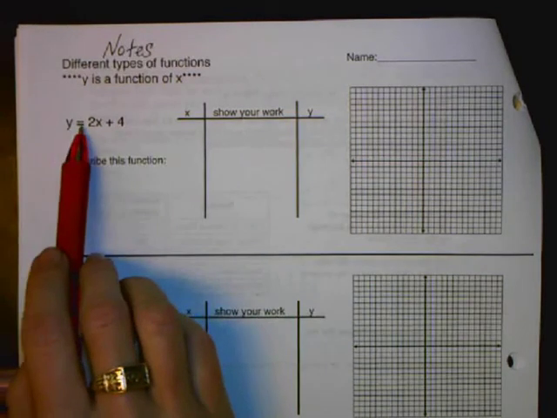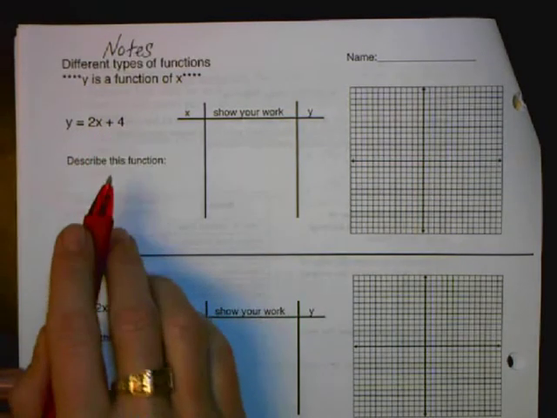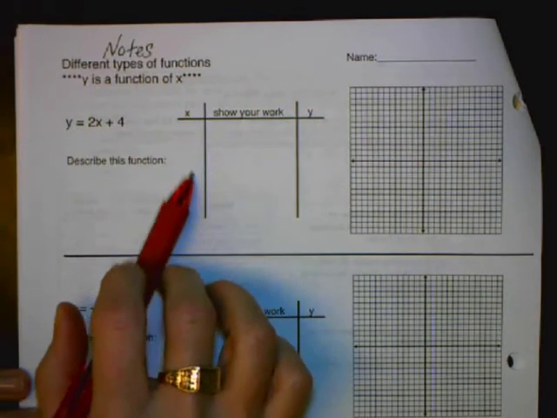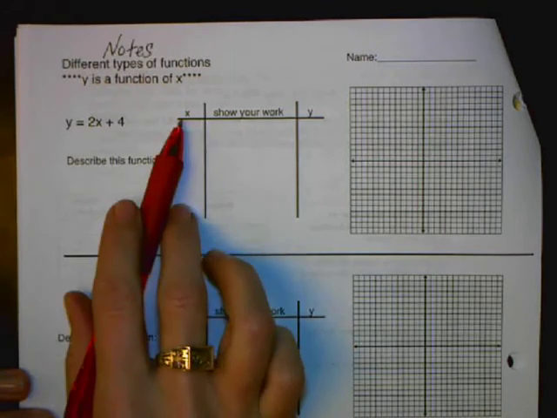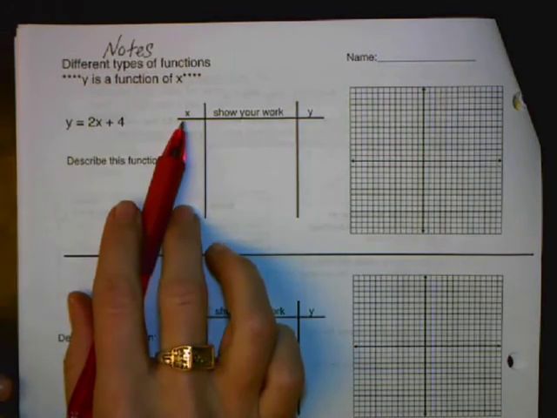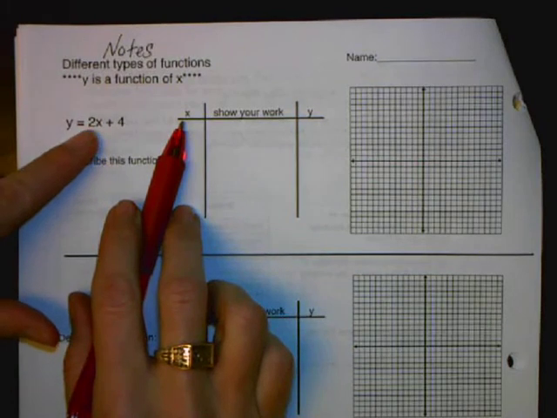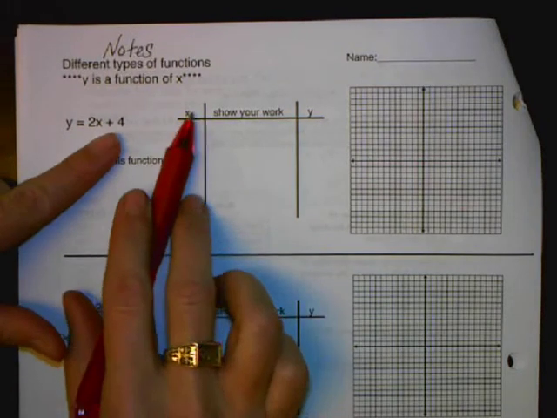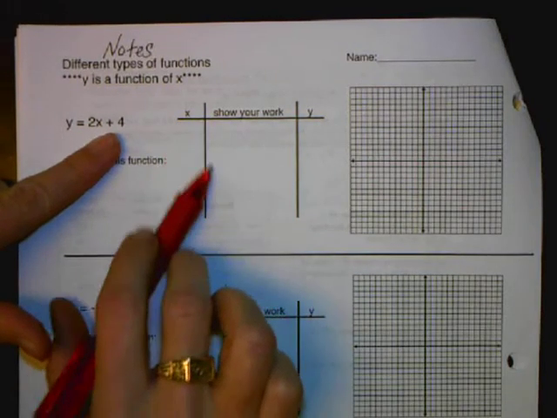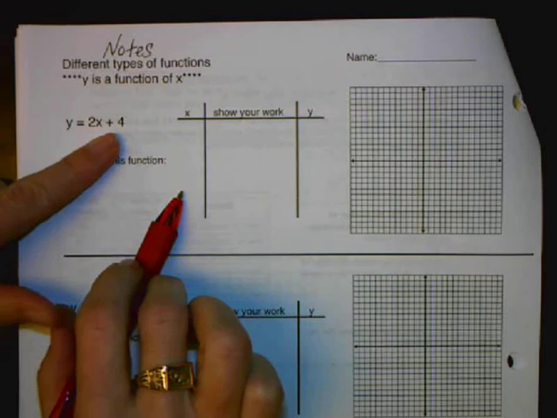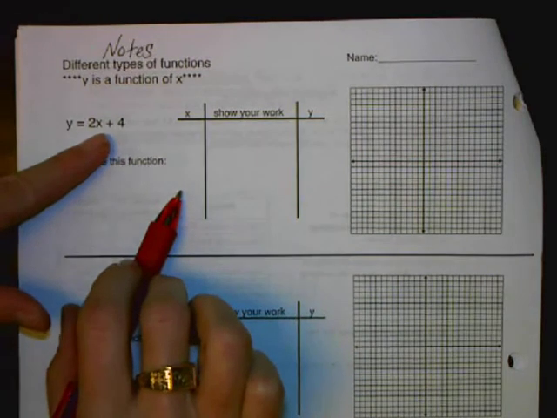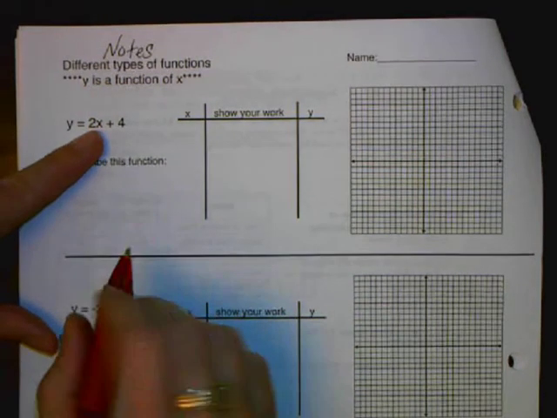Here's a rule that says y equals 2x plus 4. We can choose what numbers we want to plug in for x. There's no numbers that we're not allowed to plug in for x, because I can take any number and multiply it by 2 and add 4. So the domain for this function, the numbers I'm allowed to plug in, I can plug in anything I want. I'm going to plug in just a few particular numbers.